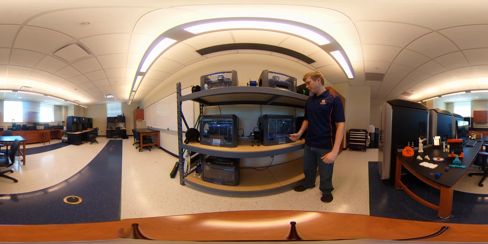Alright, so today we're going to be showing you all how we operate 3D printers in the 3D printing lab here at Auburn. We're going to get started with setting up a print, that way it can be printing while we're talking about some of the examples.